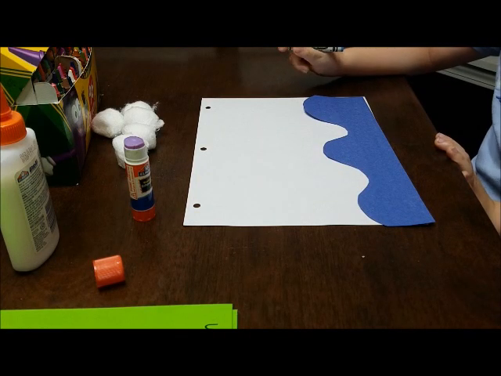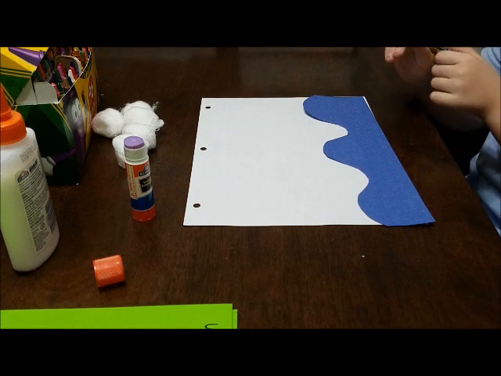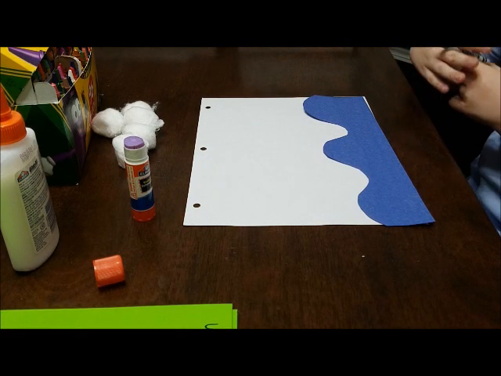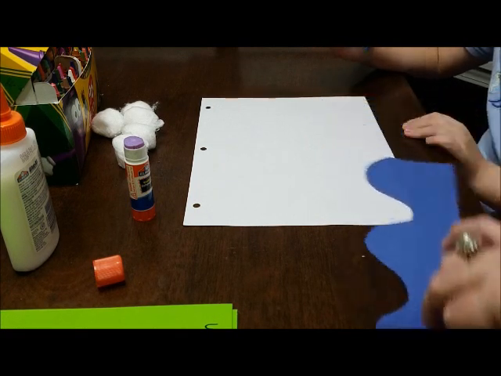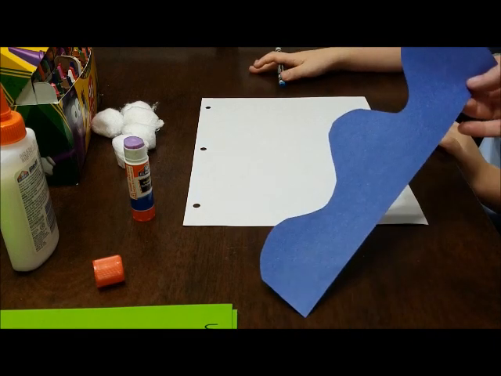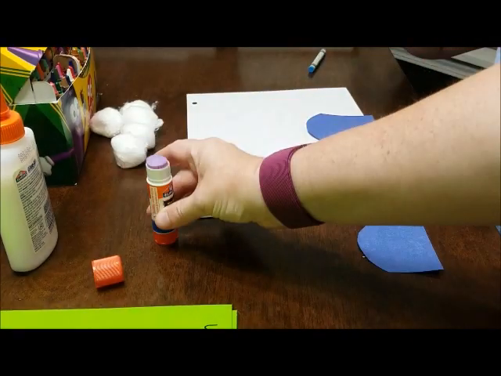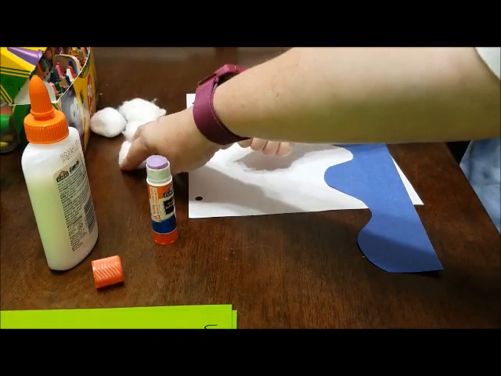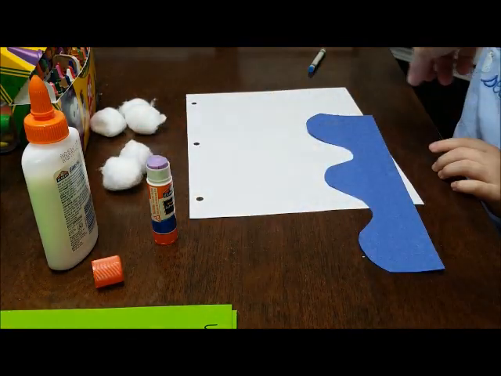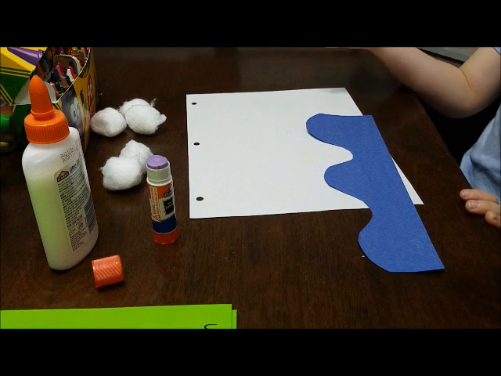All right, this is day 2 of the creation that we are doing with My Father's World. For this, you will need a blue piece of construction paper cut like water. You will need a white piece of paper. You will need some glue. And you will need some cotton balls. And you will need a light blue color.